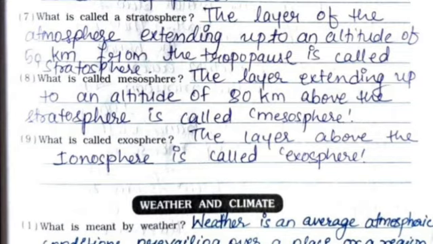Eighth, what is called mesosphere? The layer extending up to an altitude of 80 km above the stratosphere is called mesosphere. Ninth, what is called exosphere? The layer above the ionosphere is called exosphere.